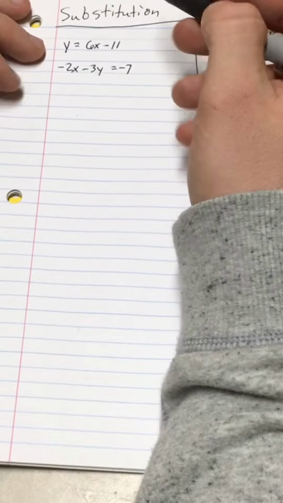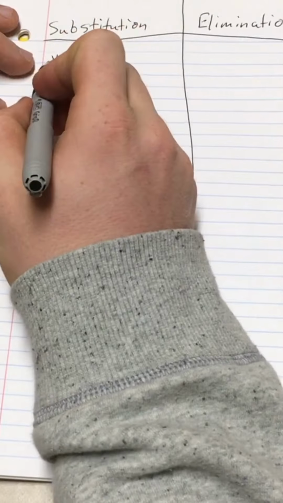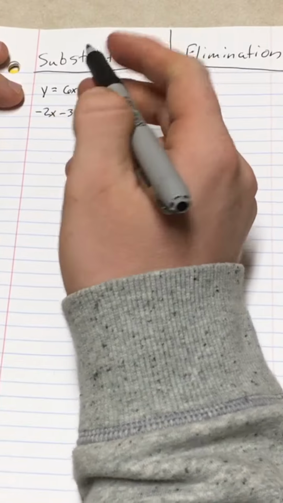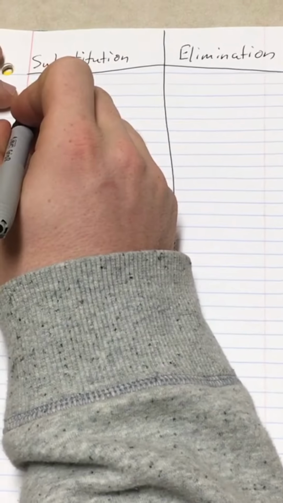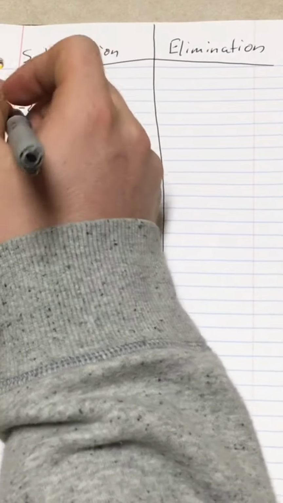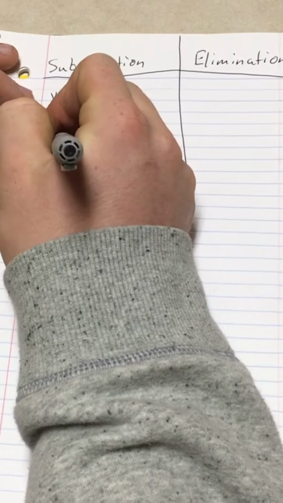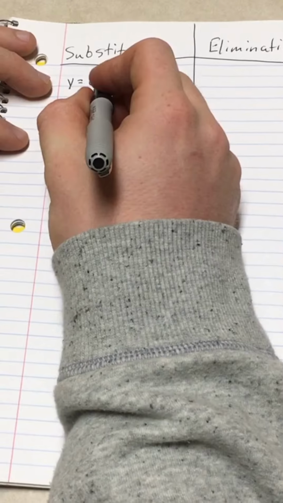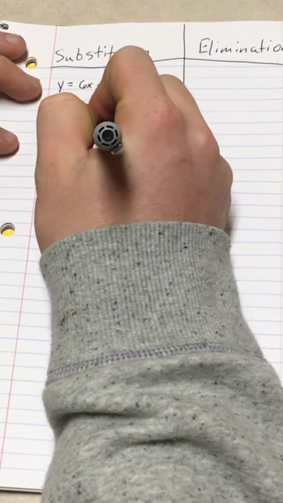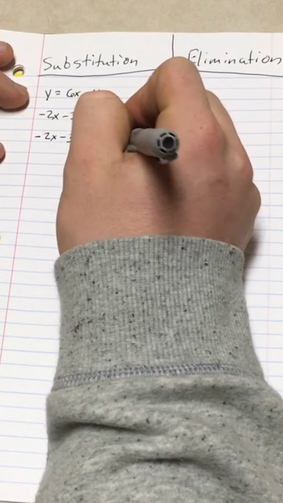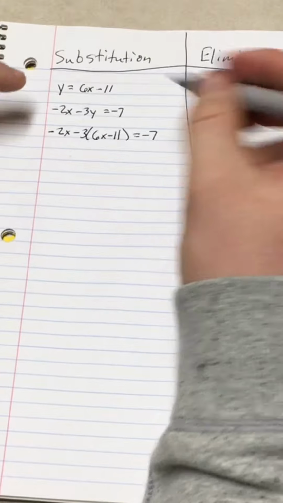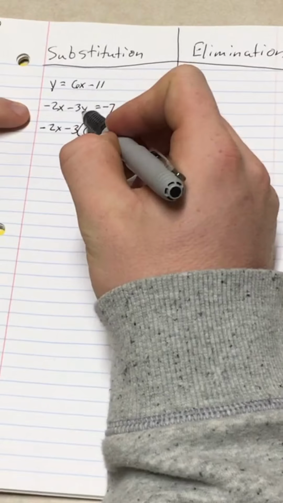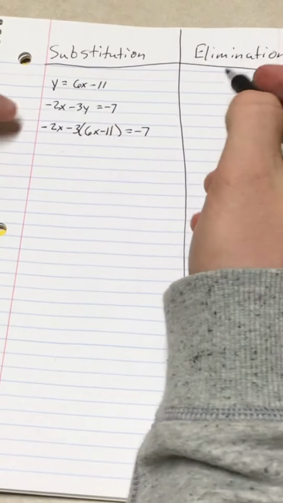So, when we're talking about substitution, as you can see, this first equation is in the format of y equals 6x minus 11. So we're going to substitute that into this equation. So what does that look like? We're going to have negative 2x minus 3, and then y equals 6x minus 11. So we have 6x minus 11, and that's still equal to negative 7. Right? So what we did was we substituted this equation into this variable because we had y equals something.